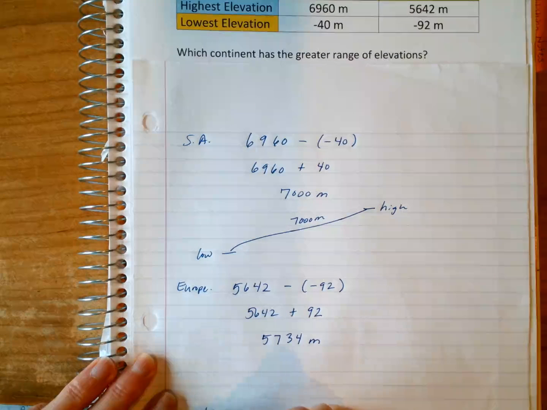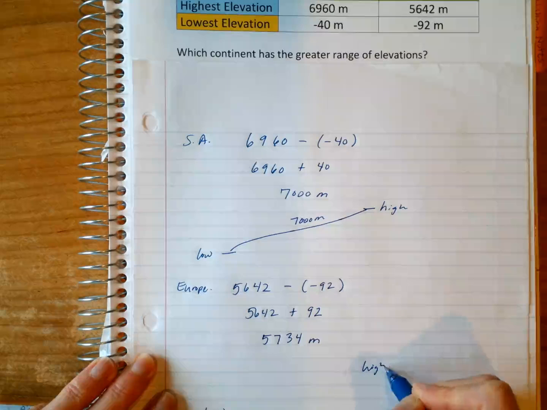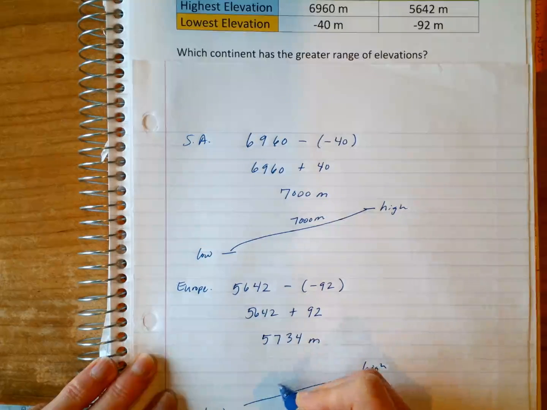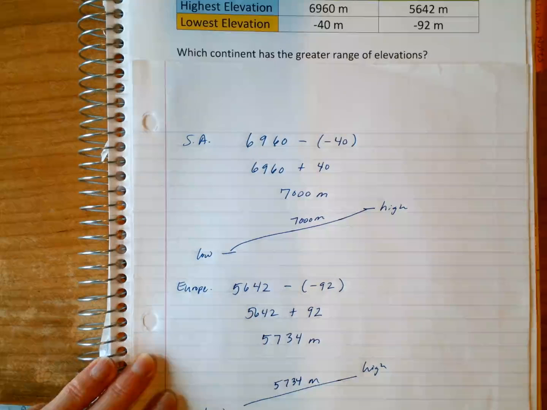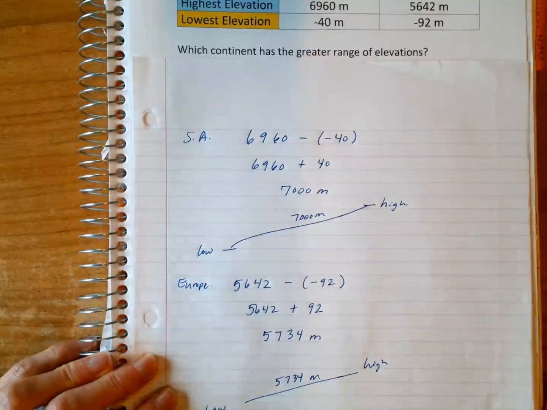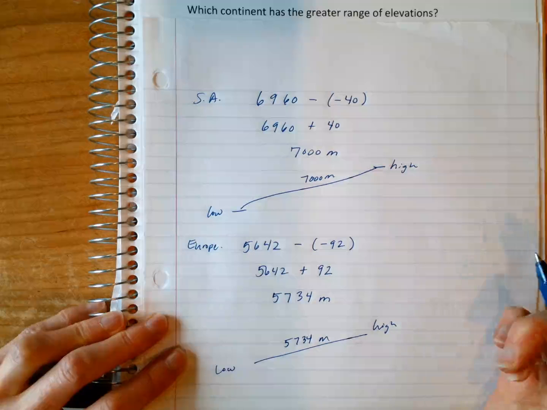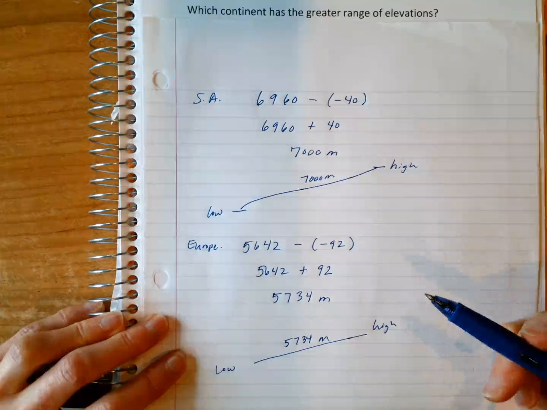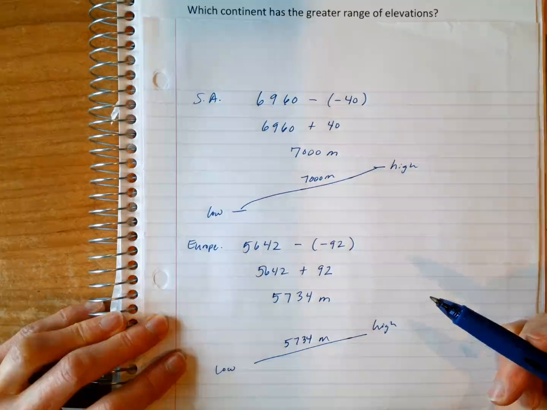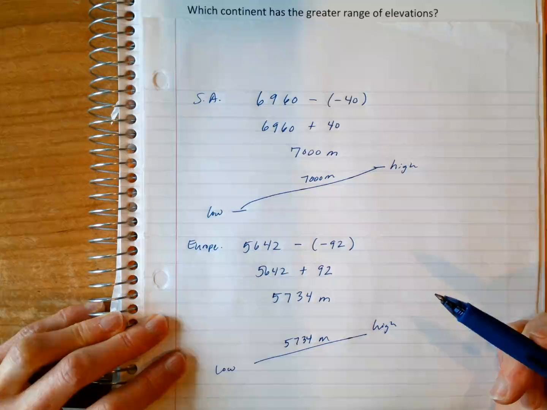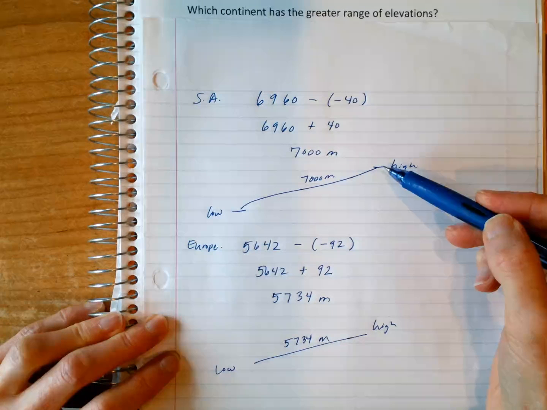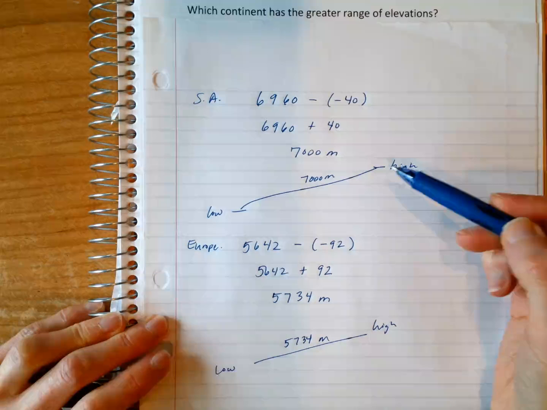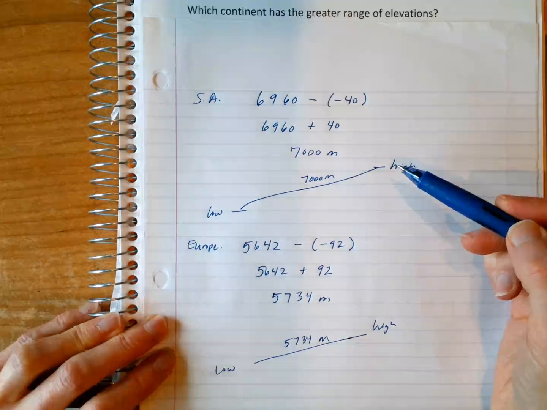So again, if we take this from the low to high, you are going to have a difference of 5,734 meters. If you were thinking of this as like a climbing expedition, and you were going on each continent from the lowest point on the continent to the highest point on the continent, on which continent would you gain the most elevation? You would gain the most elevation on the South American continent by almost 1,300 meters.